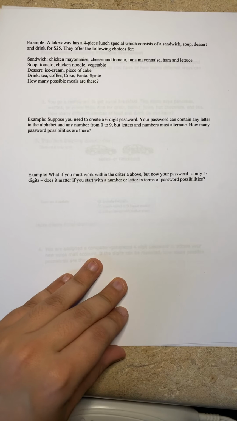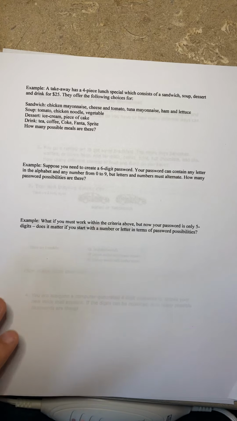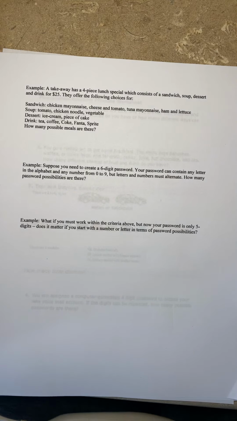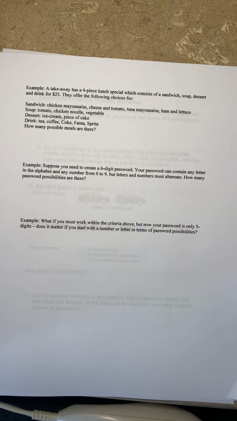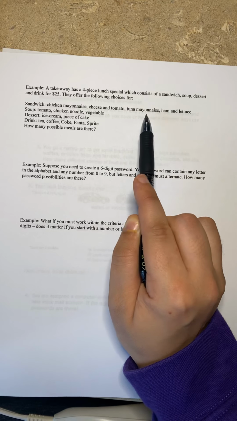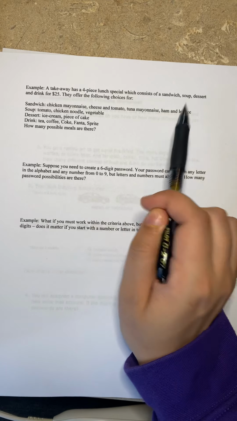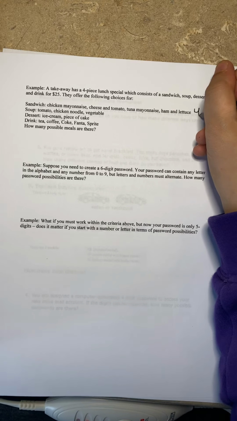All right, and I'm going to flip over to the next page. The notes, I think, are only 1 page front and back. Yep. Okay, so another example. So we have a takeaway that is a 4-piece lunch special, which consists of a sandwich, soup, dessert, and drink for $25. That's kind of expensive, but whatever. They offer the following choices. For sandwich, you have chicken mayonnaise, cheese and tomato, tuna mayonnaise, and then ham or lettuce. So that's 1, 2, 3, 4 options for your sandwich.